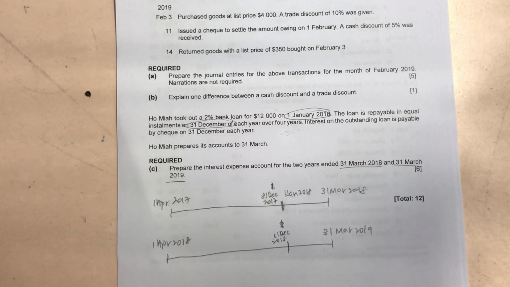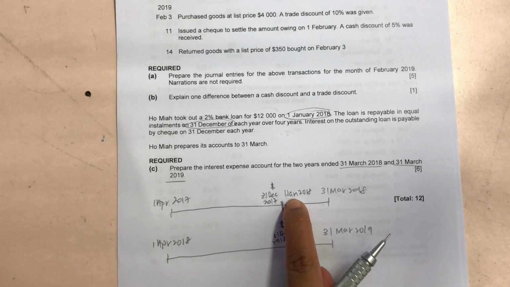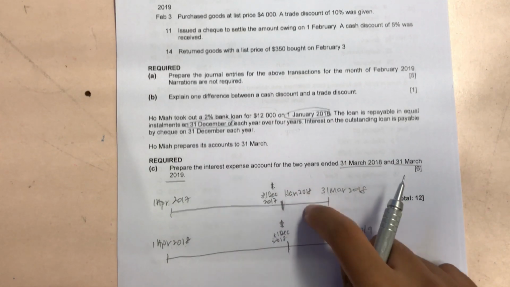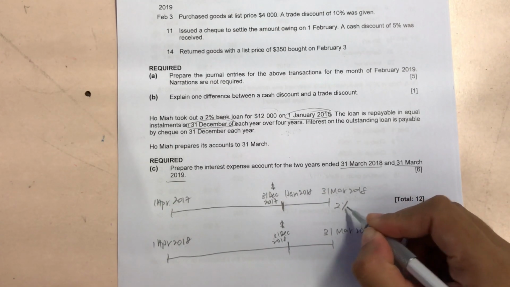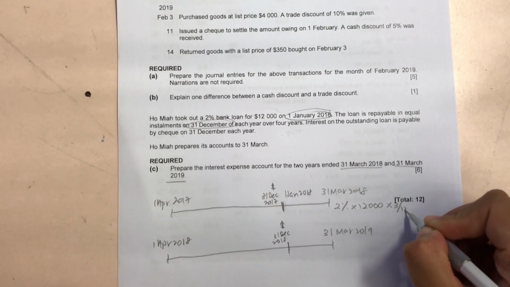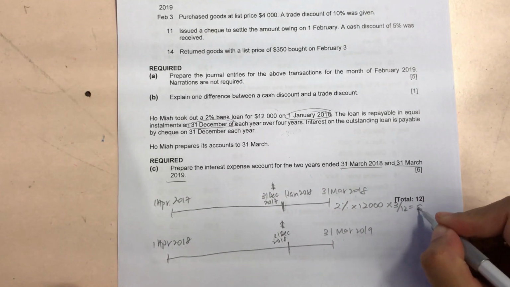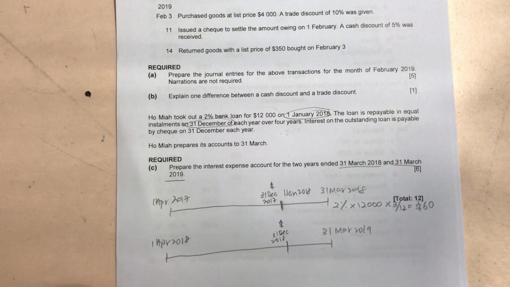Okay, so now we are supposed to calculate our interest expense. So in the first year, you took the loan only on 1st January, your year end is 31st March. So you should only be calculating interest expense for January, February, March. So in my first year, I will put 2% times $12,000 times 3/12. I don't calculate interest for the entire year. And my interest expense for the first year is only $60.